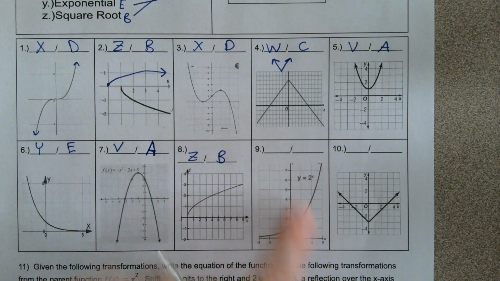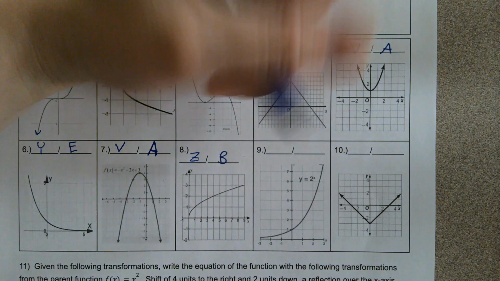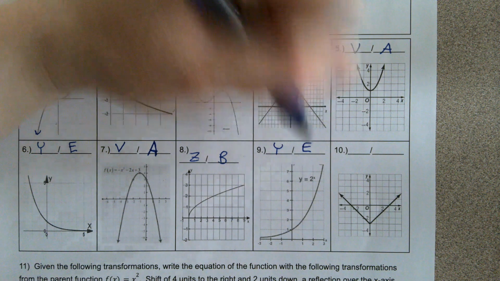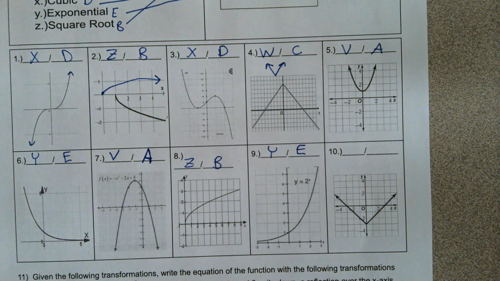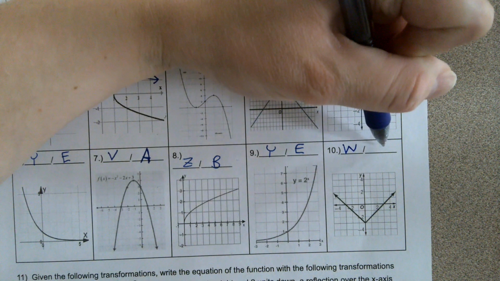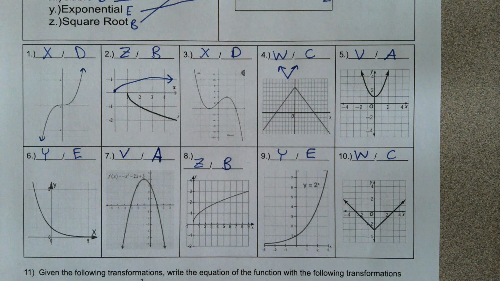Here's our other exponential, and they even give us the equation in the graph, so this one's pretty easy. Y and E. And here is the typical V shape for the absolute value function. So W and C here. Again, you will use each pairing twice.